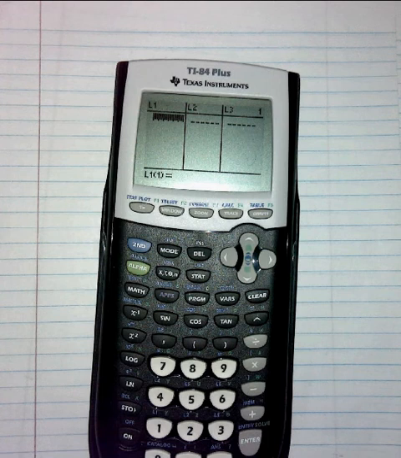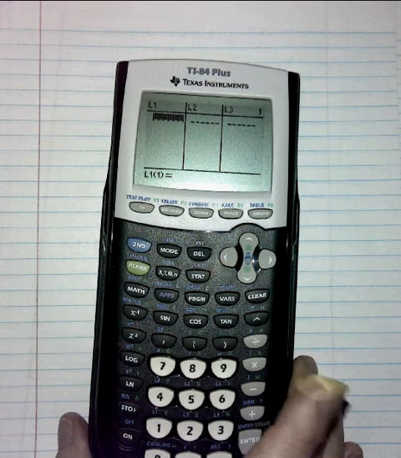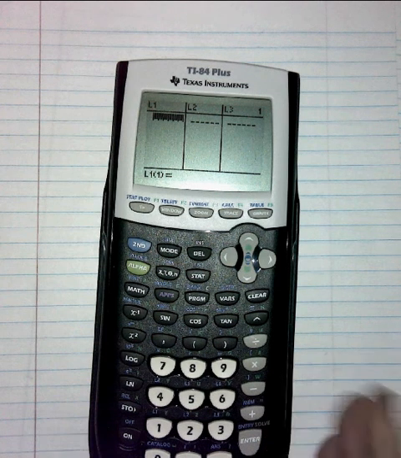And let's do that last problem that we were doing with the box and whisker plot, where we were putting in the interest rates. So let's put those interest rates in.